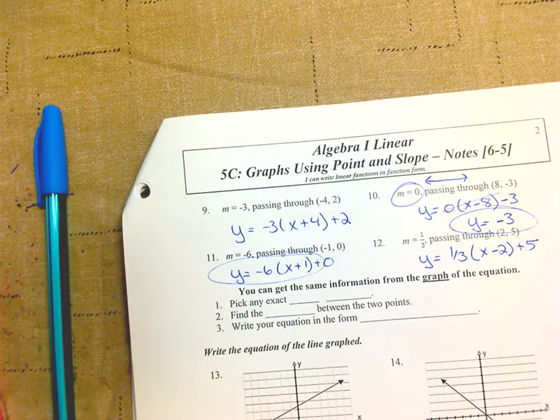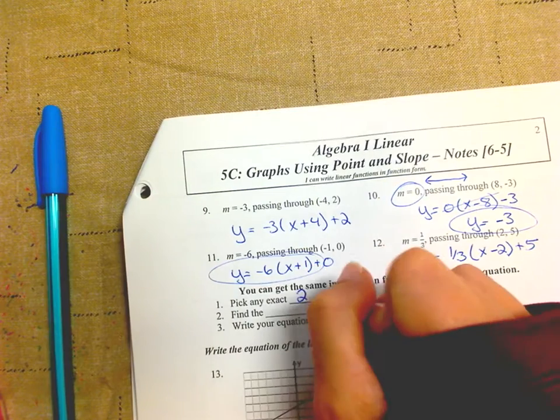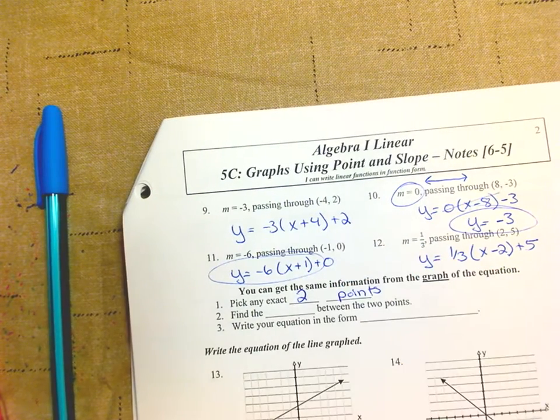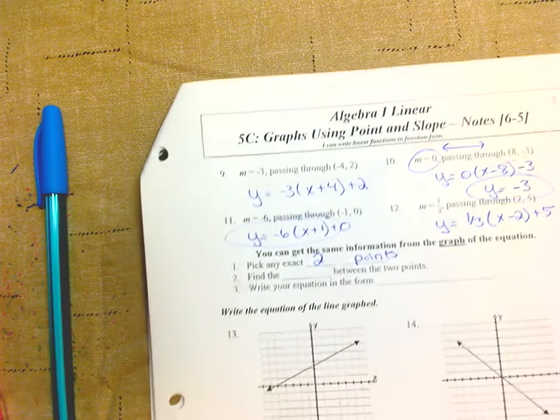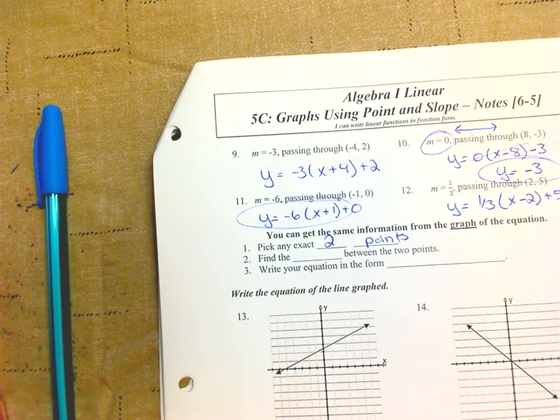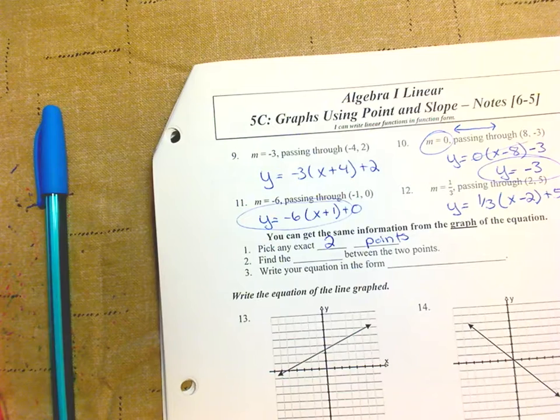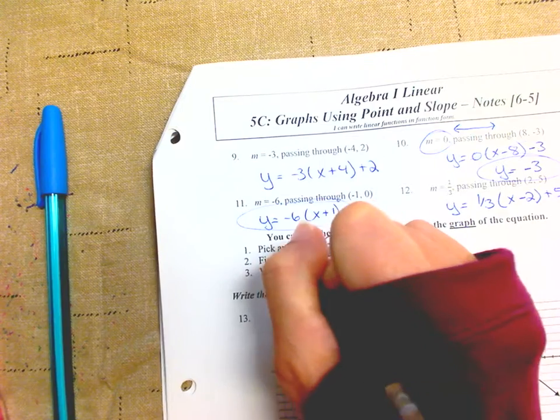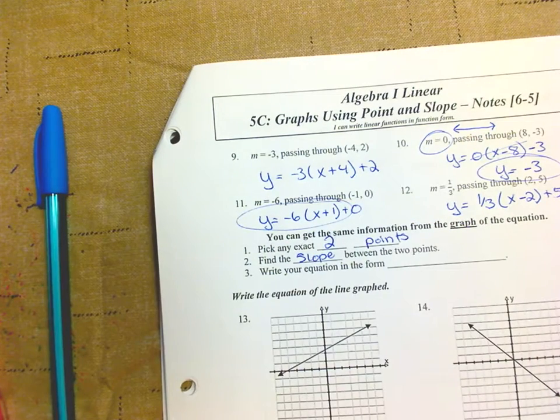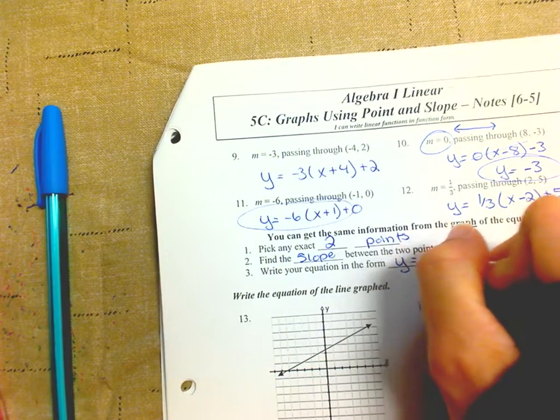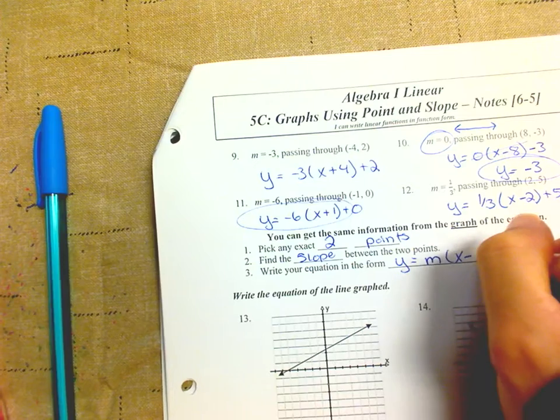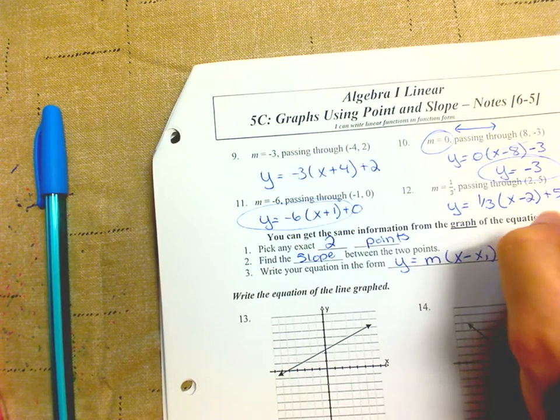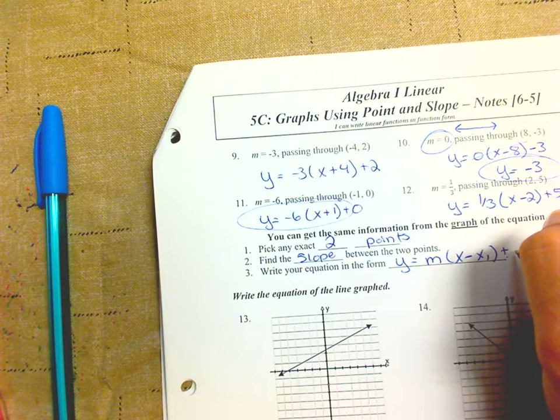All right, now we're just going to do the exact same thing backwards. You can pick any exact 2 points that are on the line. Sometimes these are a little bit off, but as always on a quiz or test, it will be easy to pick your 2 points, or you can always ask. Find the slope. That's where you're just counting rise over run between the 2 points, and then write your equation in the form that we've just been talking about. So you put your slope, parentheses, x minus the x value, and then do plus or minus your y value.